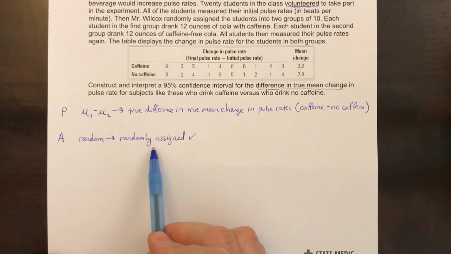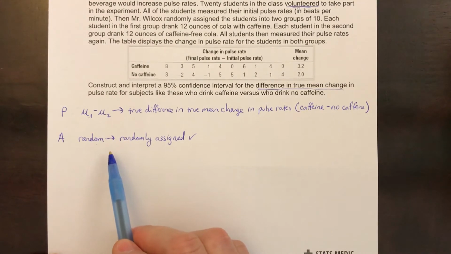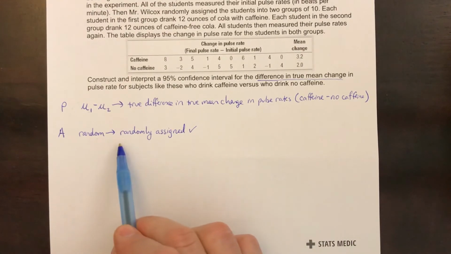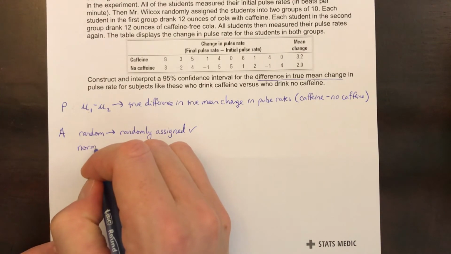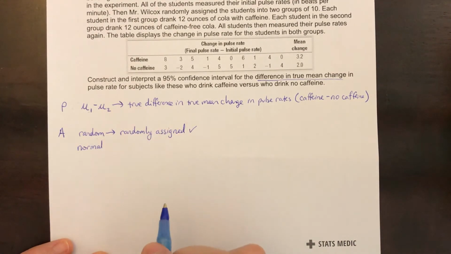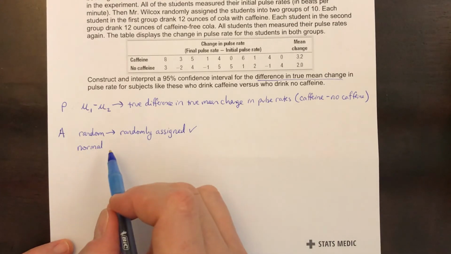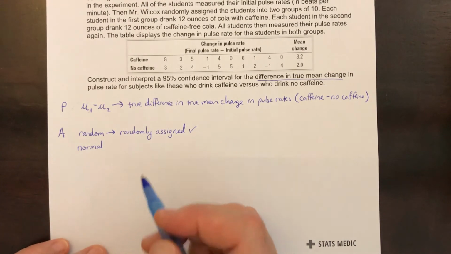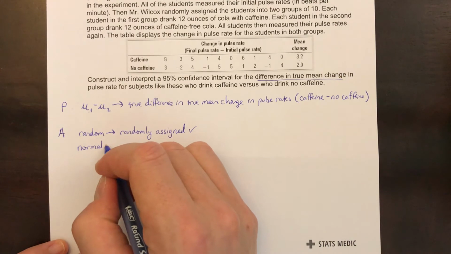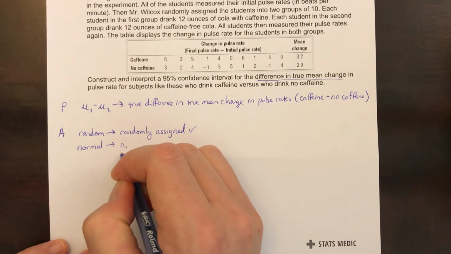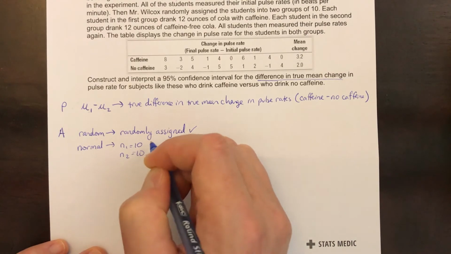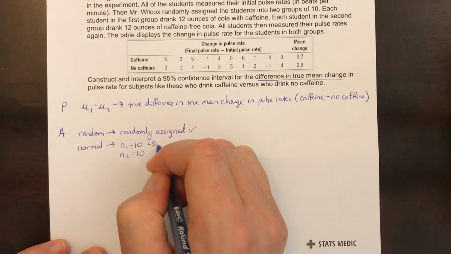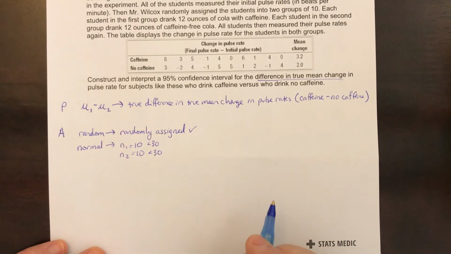Because they were randomly assigned, though, we don't need the 10% condition. We don't need to check for independence. Okay, so in this case, you don't need to do the 10% rule. Now, for the normal condition, what we want to do is check the sample size. Both of these, n sub 1 and n sub 2, were 10 people, which is not greater than or equal to 30. Those are less than 30, so we cannot use that.